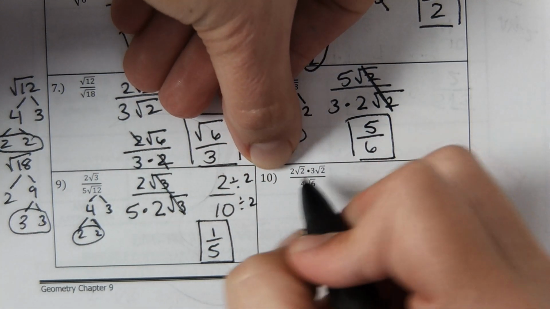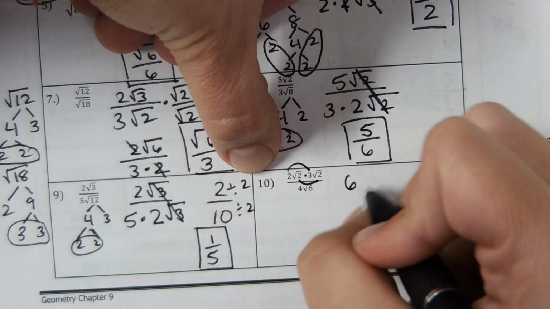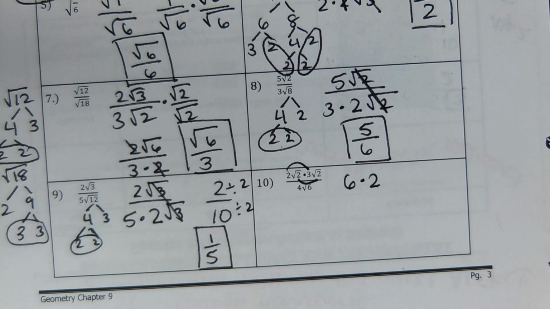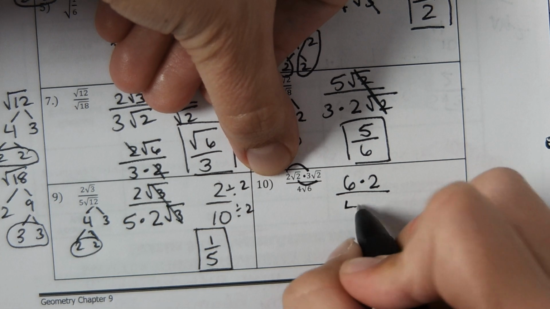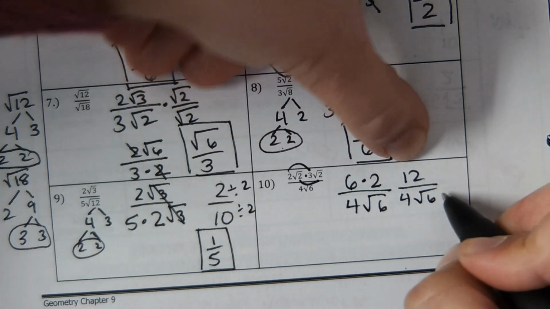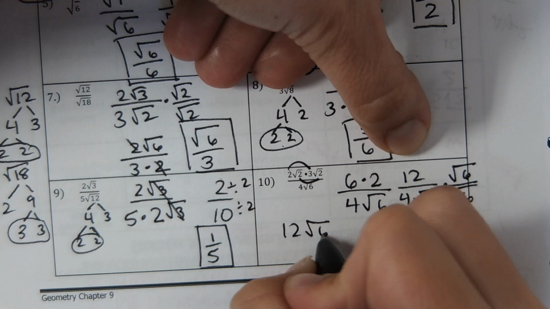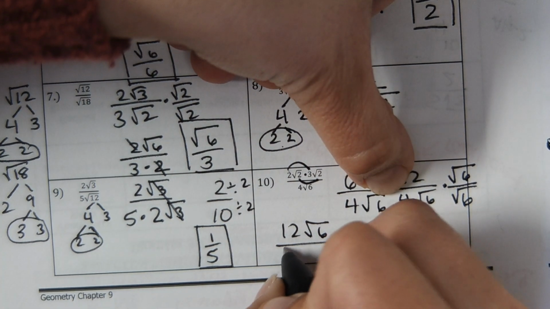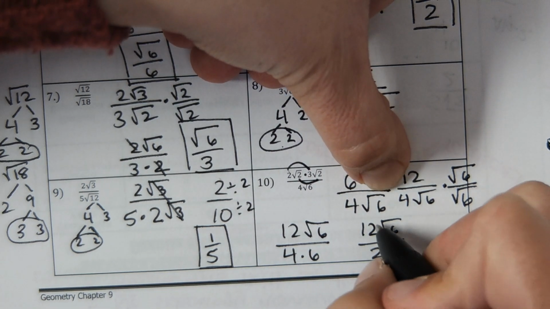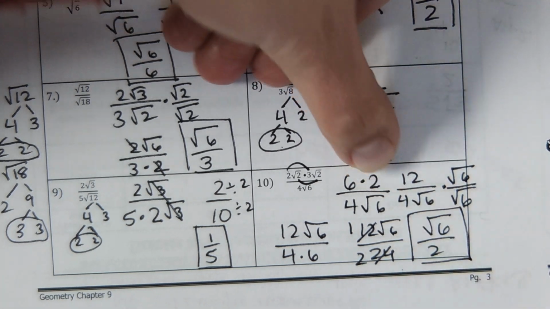Let's see where to begin. You know what, I'm going to simplify the top portion here. So 2 times 3 is 6, and then square root of 2 times square root of 2. Oh, square root of 2 times square root of 2 is just going to be 2. And then over 4 square root of 6. Okay, so I got 12 over 4 square root of 6. I can't have the square root of 6 as a denominator, so I'll multiply like this. 12 square root of 6 over 4 times 6. So I got 12 square root of 6 over 24. And then divide by 12 to get 1, divide by 12 to get 2, and square root of 6 over 2 is my final answer.